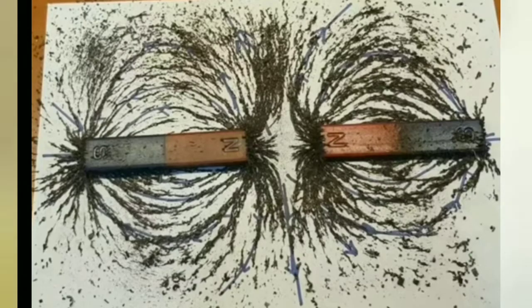Look at this diagram and observe that the iron filings experience a force and that force makes the iron filings arrange in a pattern. These are the 2 points which we can observe through this activity.